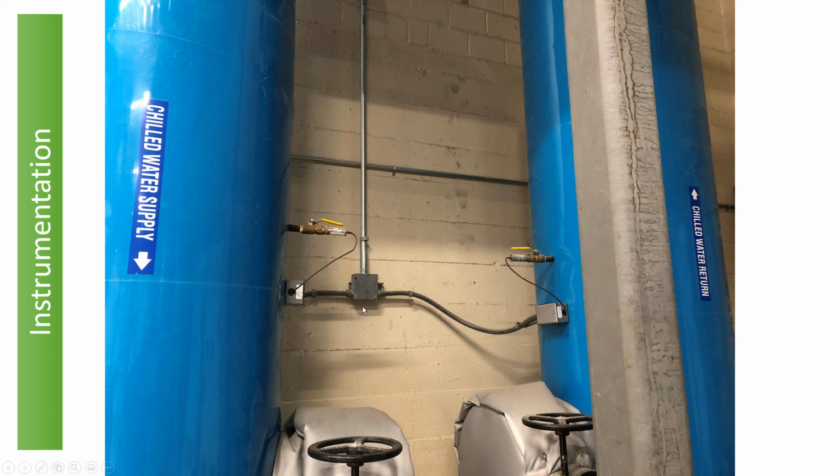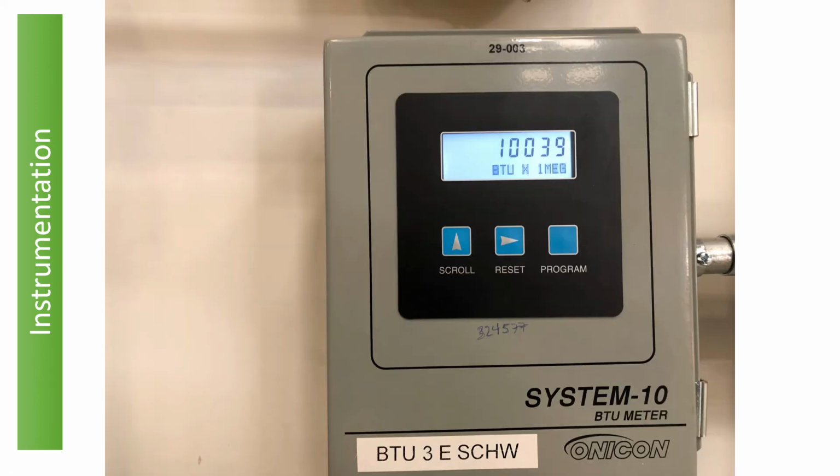And from that, we can calculate BTU. And the BTU is calculated in a meter right there in the field. This is BTU meter 3 secondary chill water. Secondary chill water means it's the water that's being pumped out to the building. So 10,000 BTUs is being measured right now via that instrumentation.